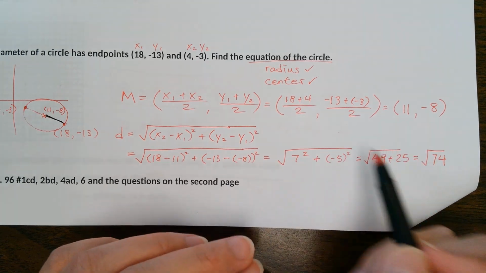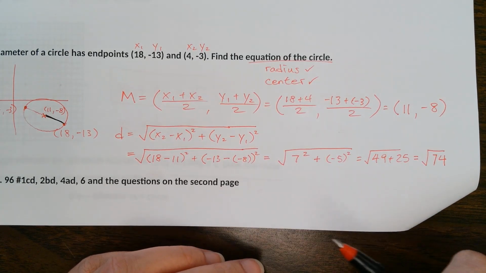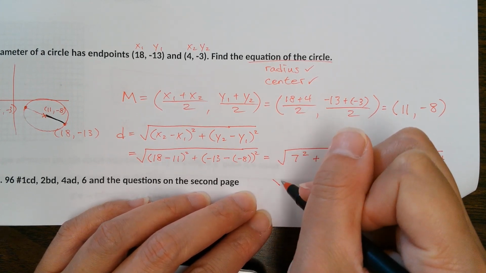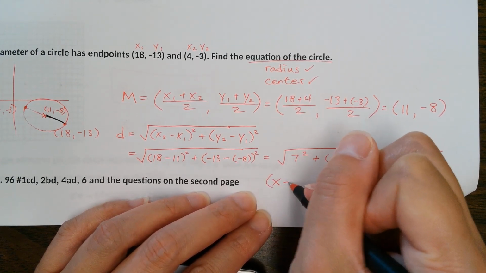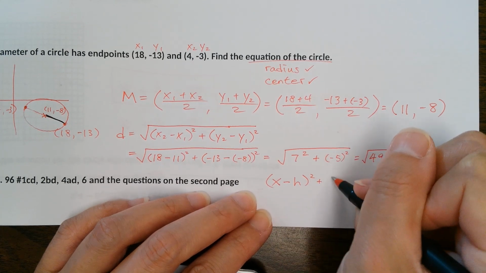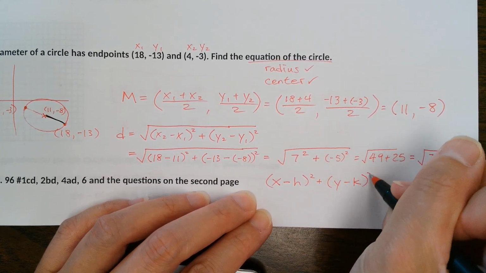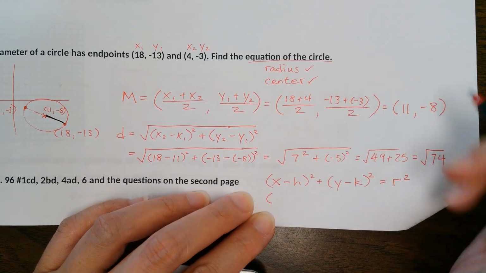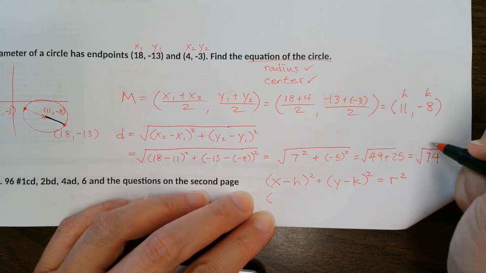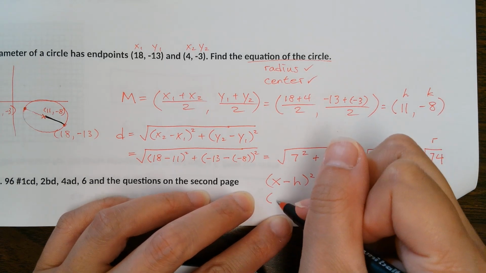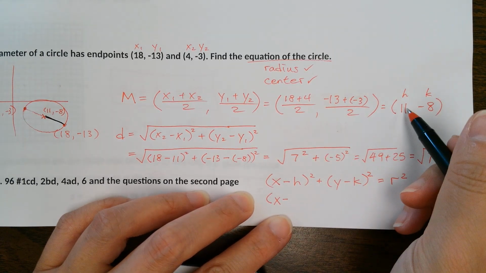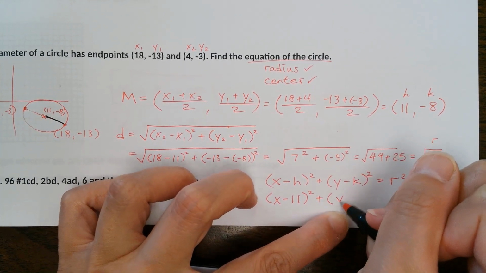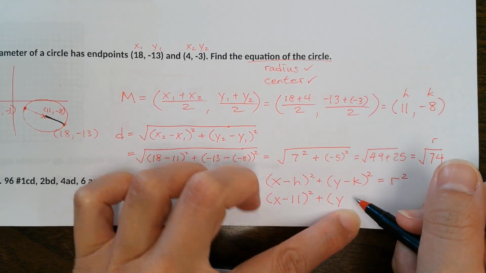So I never answered the question yet. We found the radius, we found the center, but we have to put it all together to find the equation now. The equation was x minus h squared plus y minus k squared equals r squared, right? So now we're going to sub in all this. This is my h, this is my k, this is my r. So x minus 11 squared plus y, what do I put here?